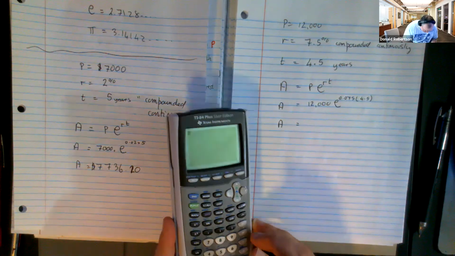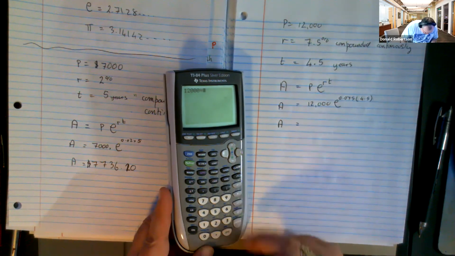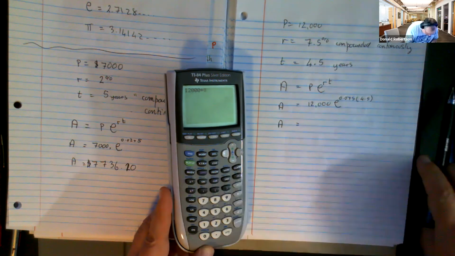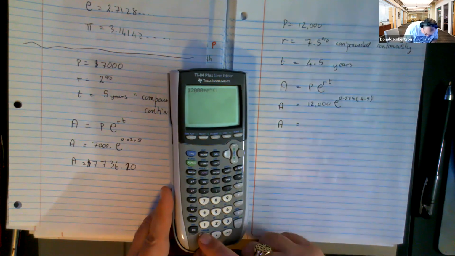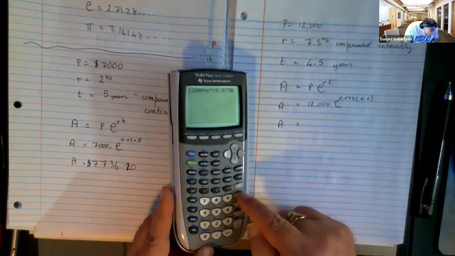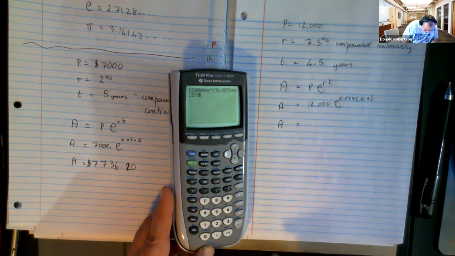Here goes. 12,000 times. To get e to the power, blue button, the ln. Blue button, ln. You see e to the power. 0.075 times 4.5 years. Close the brackets and enter.